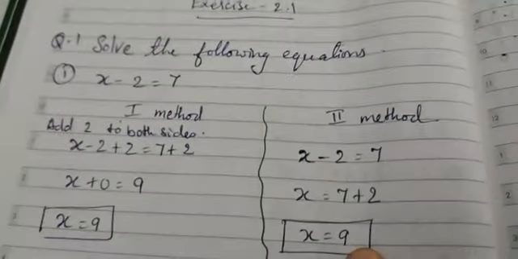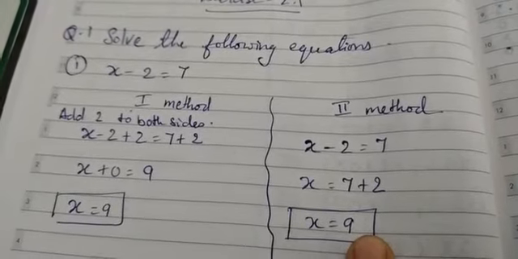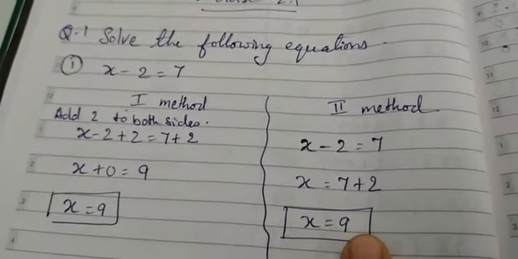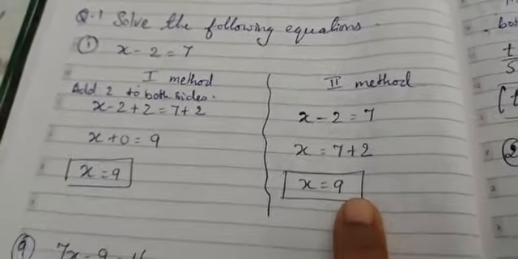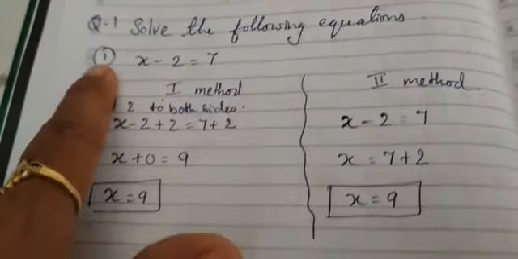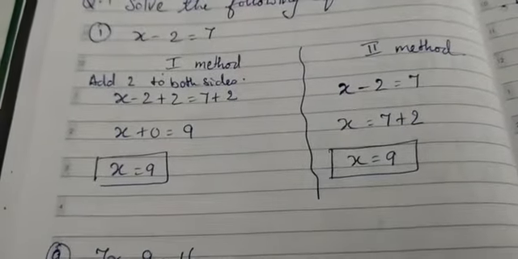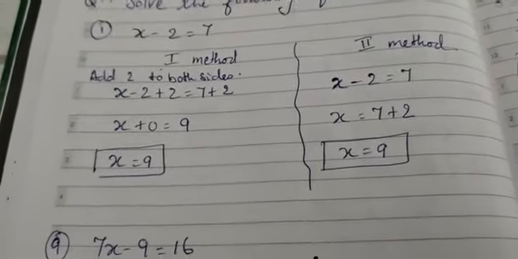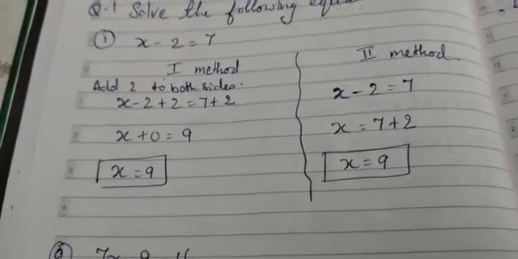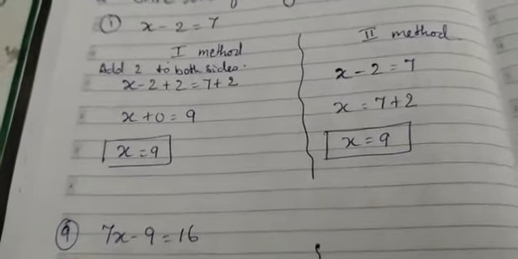Okay, I will take different equations from the question first, and then the other sums in series I will take. After 1, I have directly taken question number 9, because number 2 and number 3 are the same as number 1.